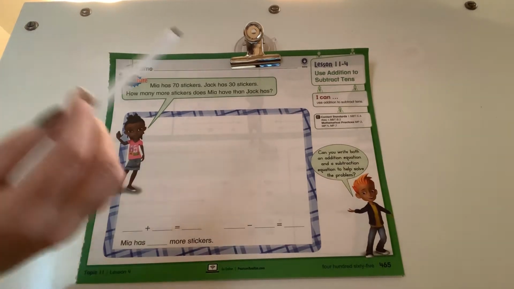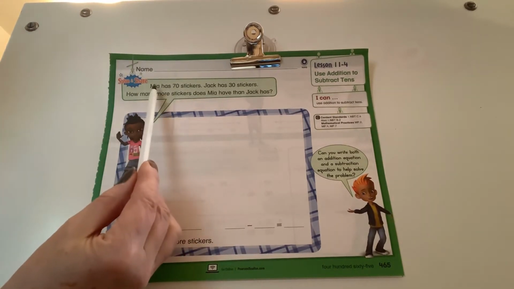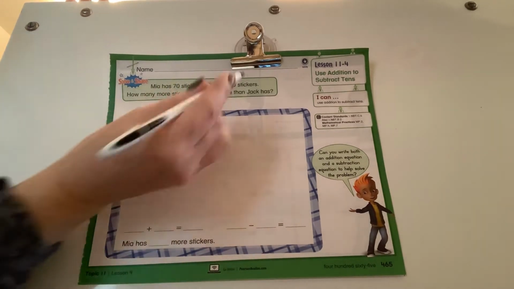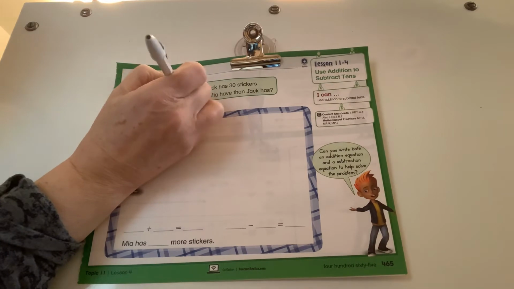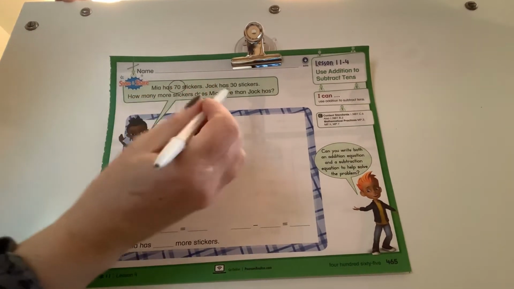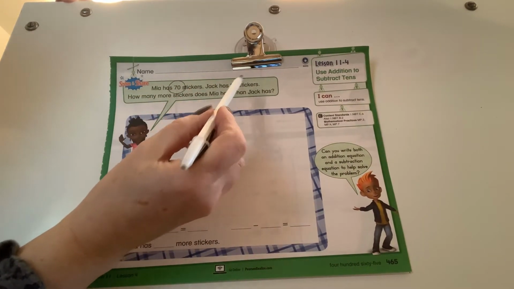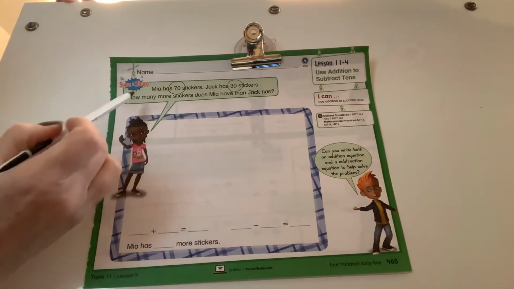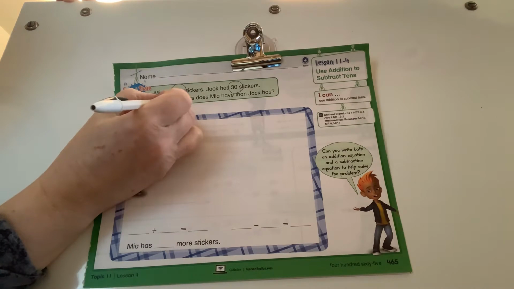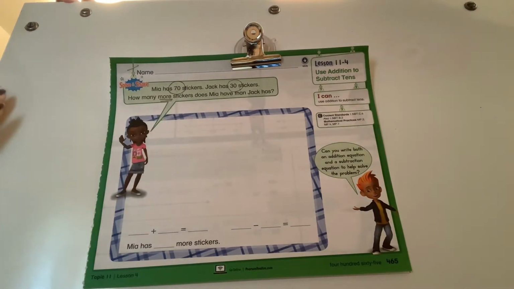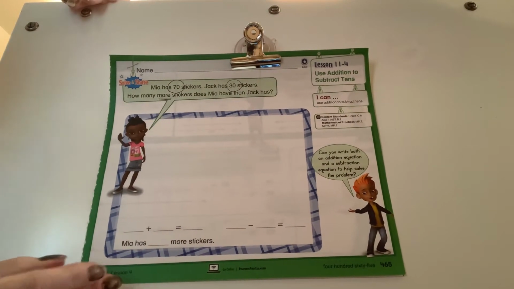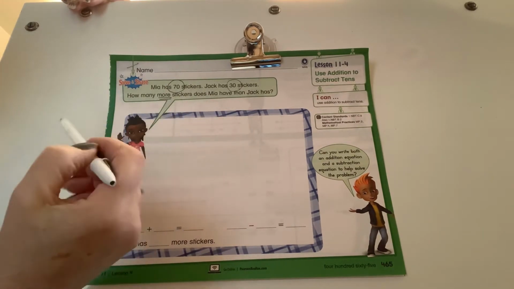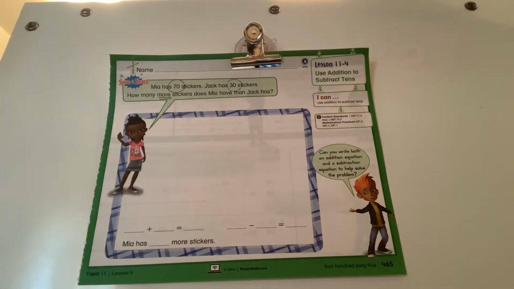Let's start with the story problem today. Maya has 70 stickers. Now you know the clue. We're going to circle the numbers that we see. Jack has 30 stickers. How many more, and I'm going to underline the word more because that's a key word that we need to remember. How many more stickers does Maya have than Jack has?